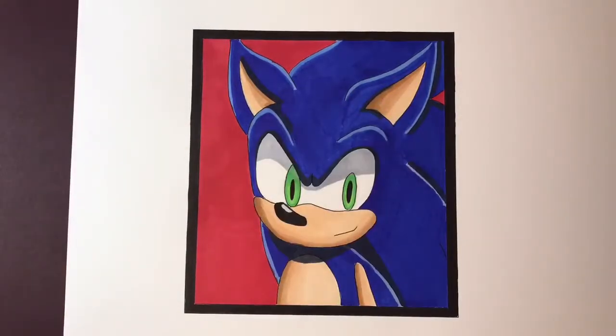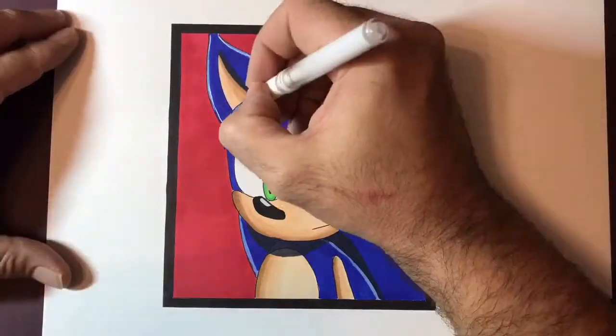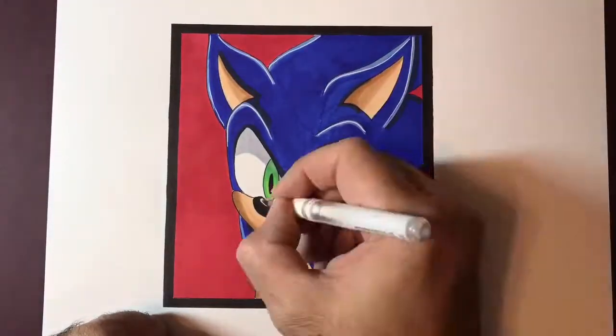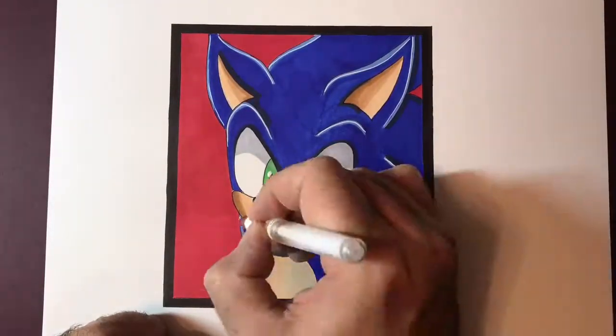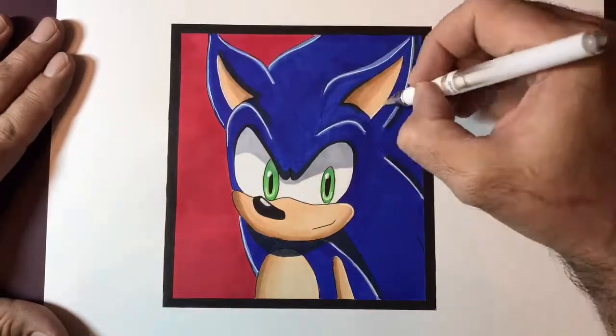It took me about 2.5 hours, so this wasn't one of my longer ones. There's a picture coming up in my final picture in a second, showing the Copic marker that I used.